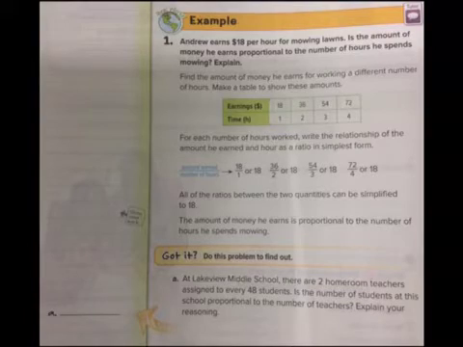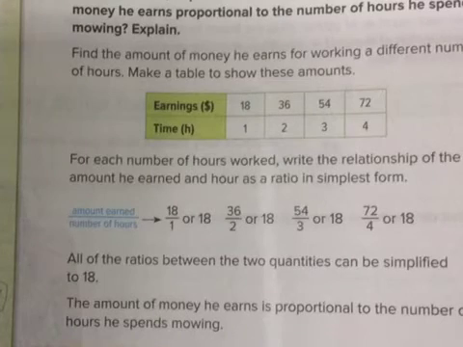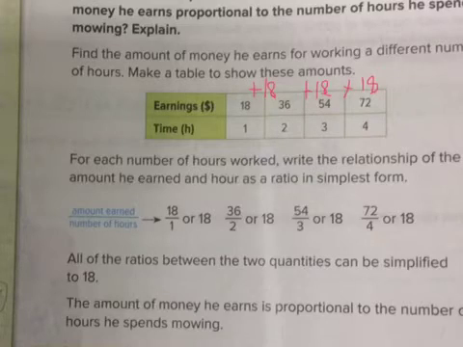For page 34, we're going to look at this table first, and we see earnings and we see per hour. So this person is making $18 per hour. In 1 hour, they make $18. In 2 hours, they make $36. In 3 hours, $54. In 4 hours, $72. That means it's going up by $18 each time. So we're simply counting up by 18. Okay, 18 times 1 is 18, 18 times 2 is 36, and so on.